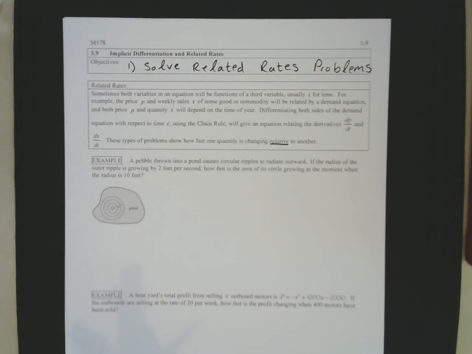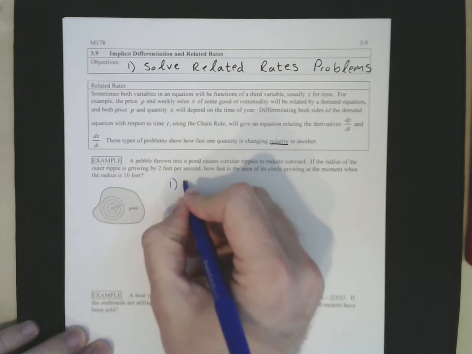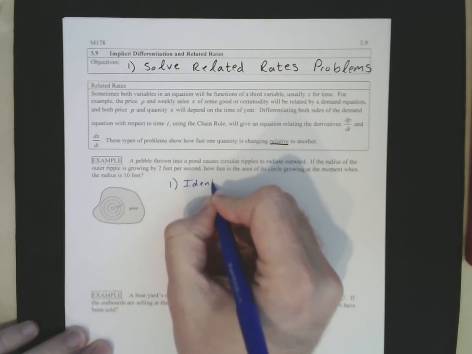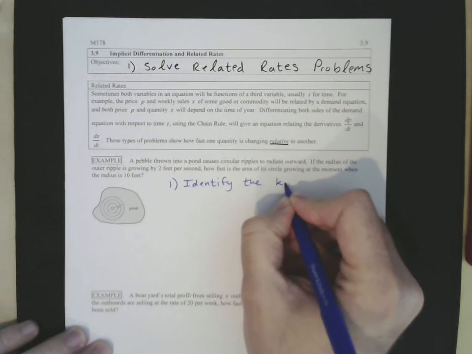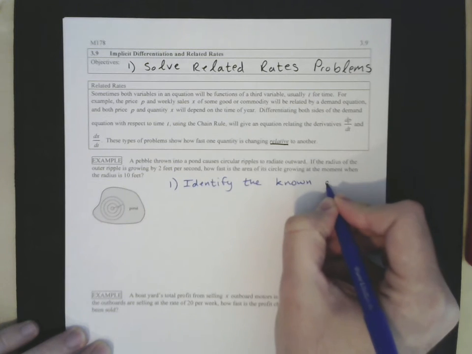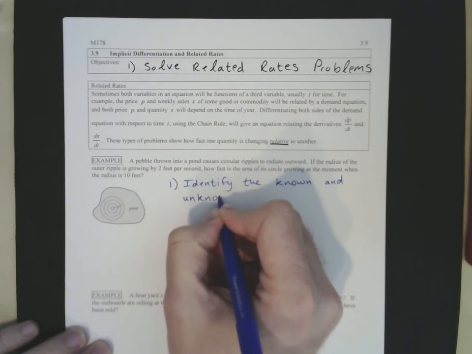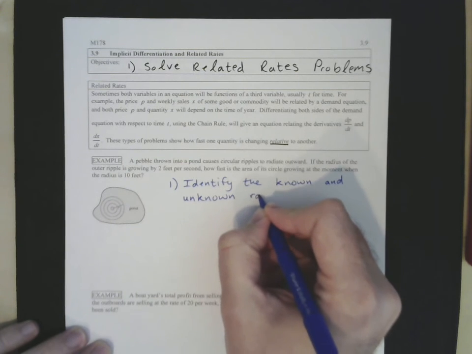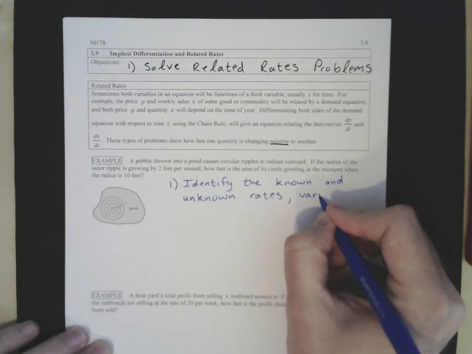So there's a couple things you want to be doing when you're tackling related rates problems. Number one is identify the known and unknown rates, comma, variables.